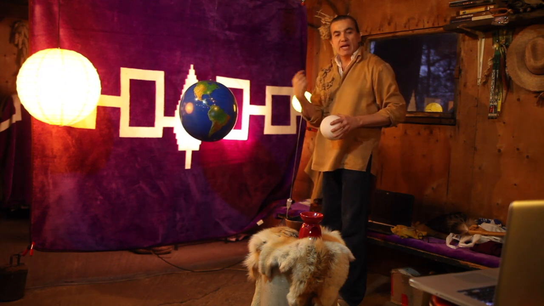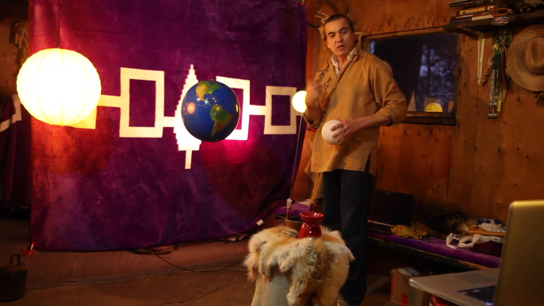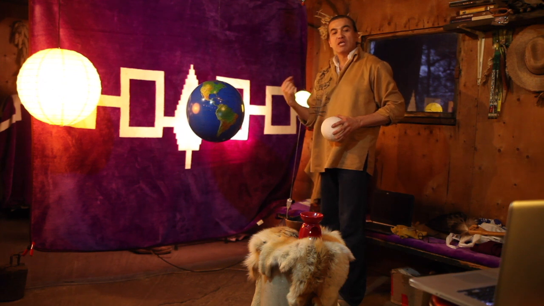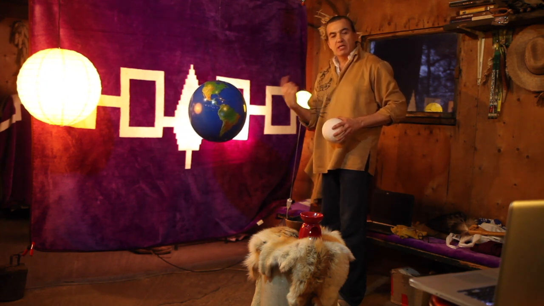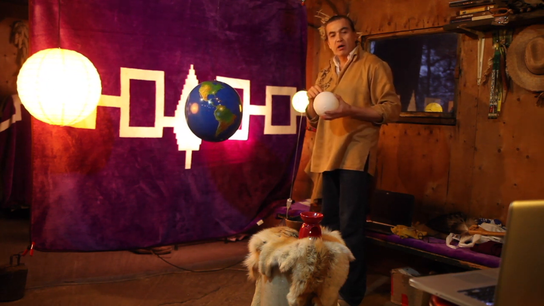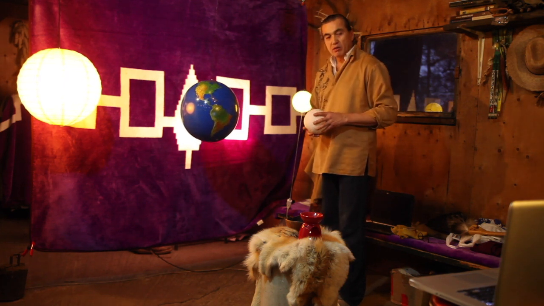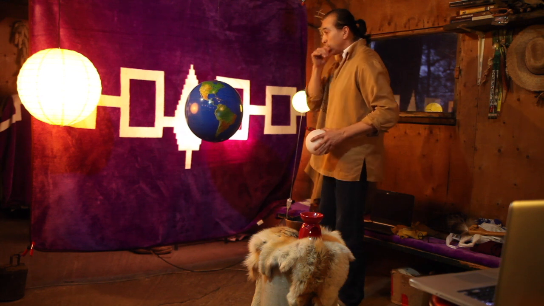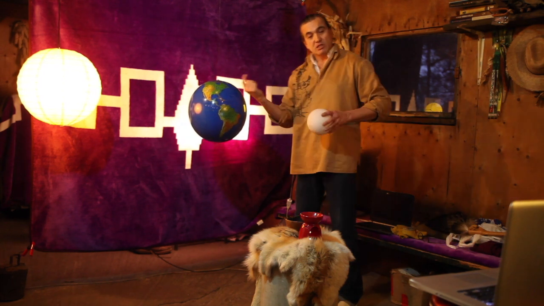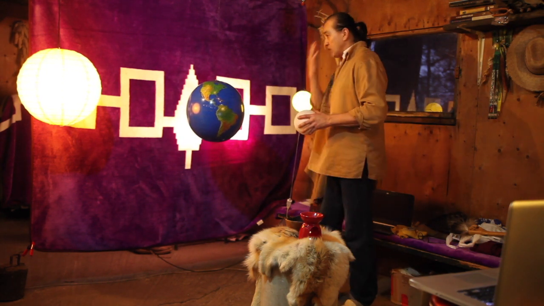It is rotating internally. Here is the internal heat signature that rotates inside of our grandmother moon. This is the spirit in our grandmother moon. So anyways, this is what happens as the moon goes around our Mother Earth.